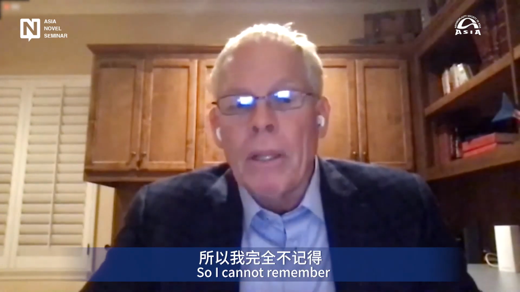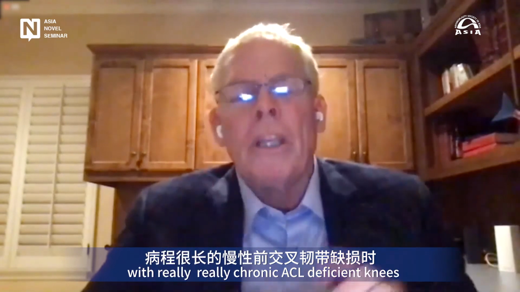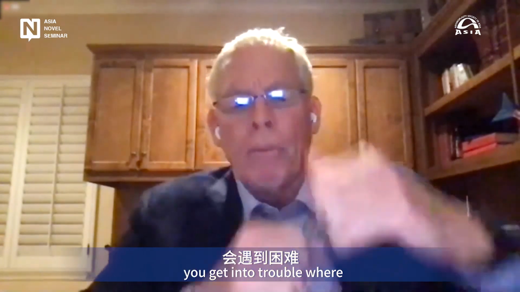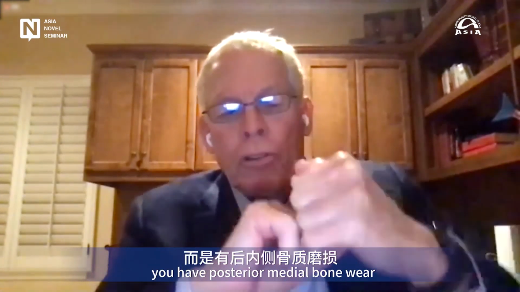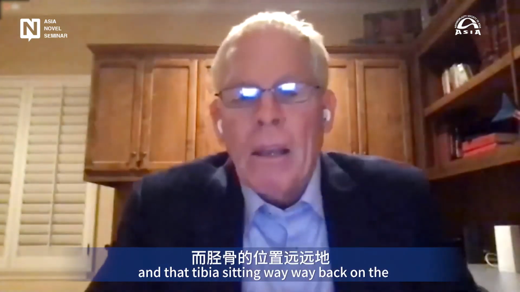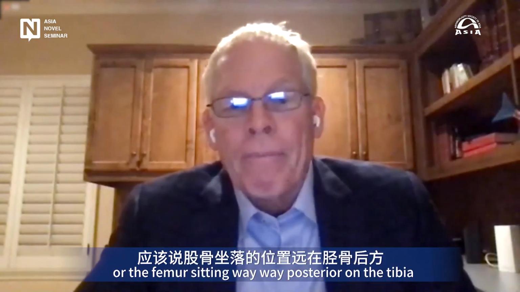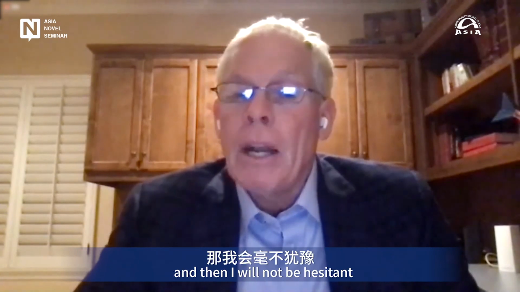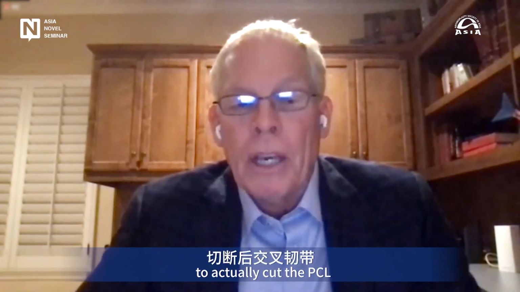So I cannot remember the last time I cut a PCL, maybe 2 or 3 times with really, really chronic ACL deficient knees, you get into trouble where instead of posterior lateral bone wear, you have posterior medial bone wear, and that tibia is sitting way, way back on the femur, sitting way, way posterior on the tibia. And in that case, sometimes the PCL can contract.